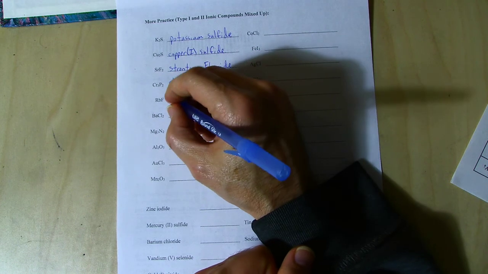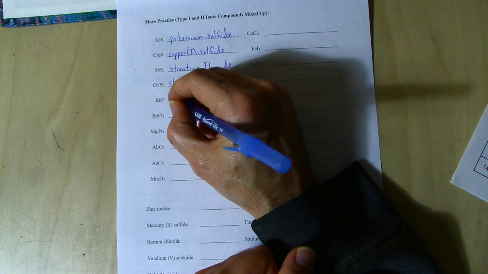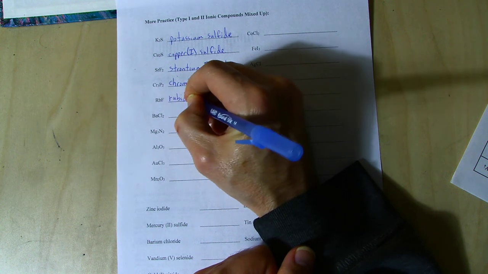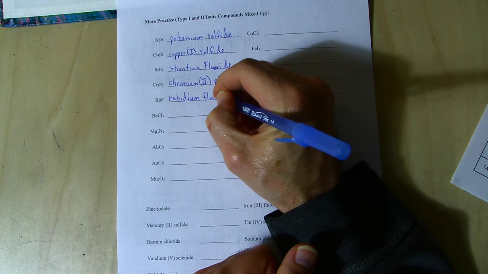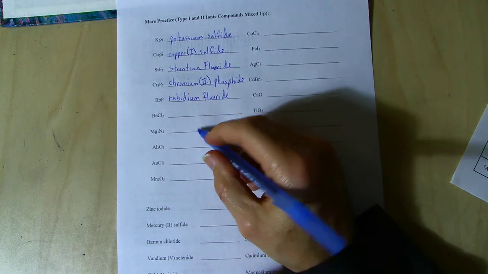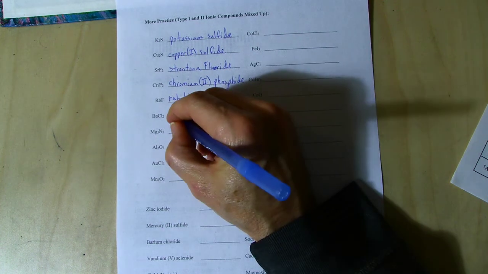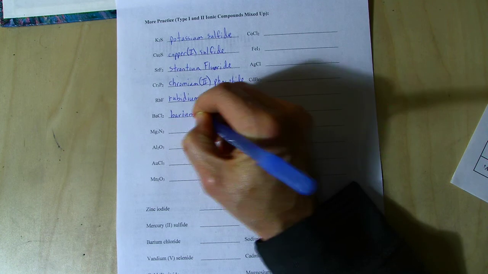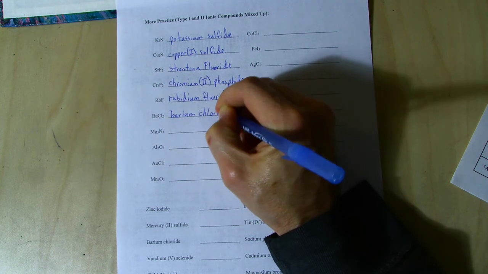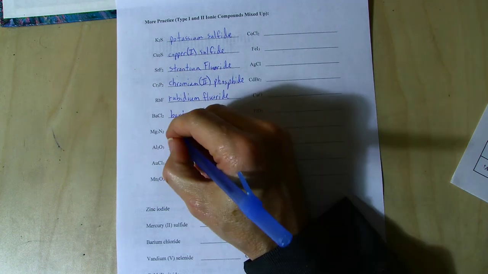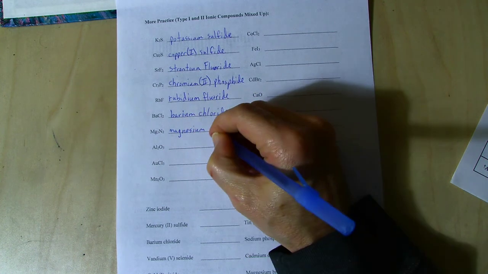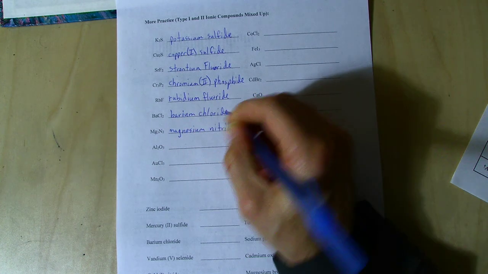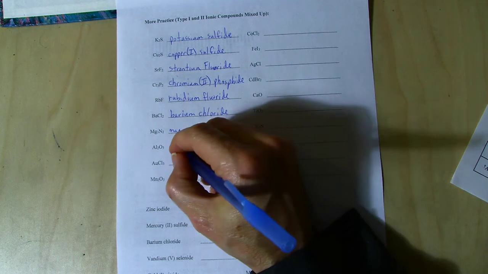It's not going to have a Roman number because it's not a variable charge. So this is going to be rubidium fluoride. This is going to be barium chloride. This one's going to be magnesium nitride. This one's going to be aluminum oxide.